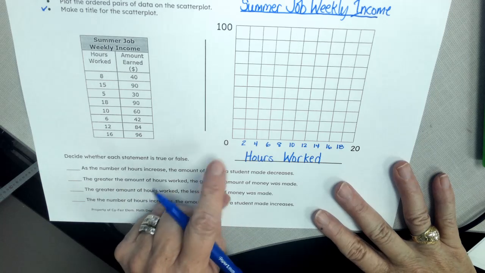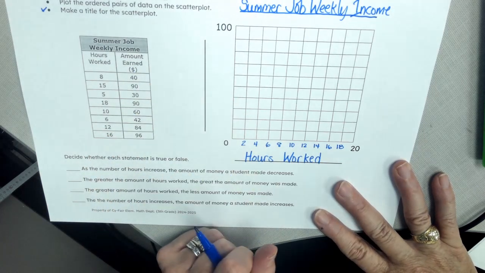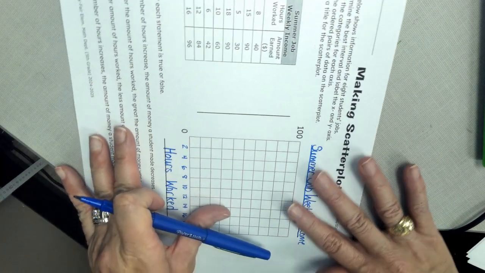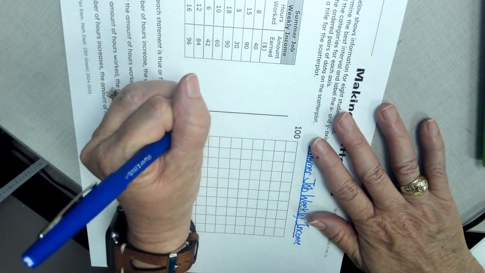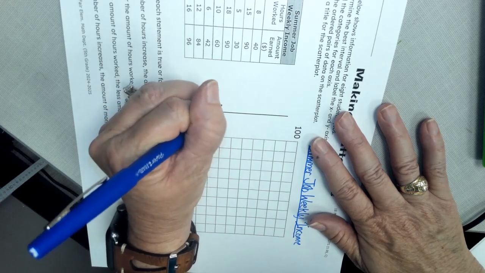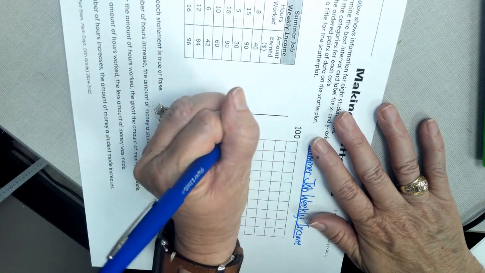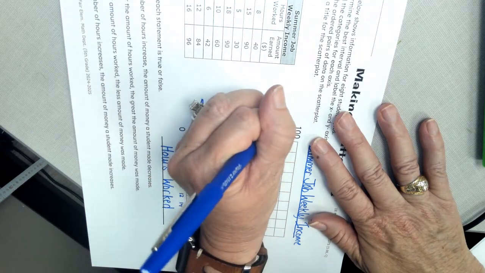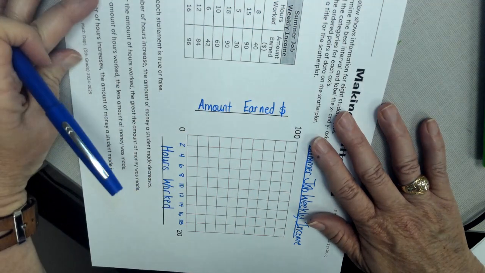That must mean that the y-axis is going to be what? Yes. Our amount earned. So I'm going to turn my paper. I'm going to write amount earned. And that's going to be our dollars.